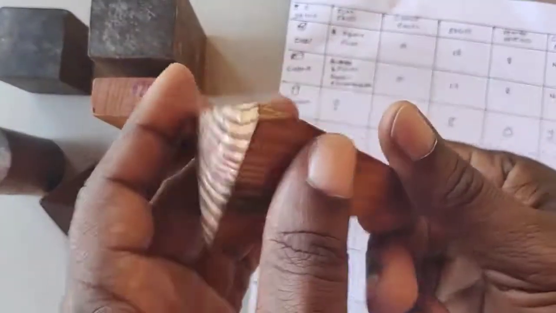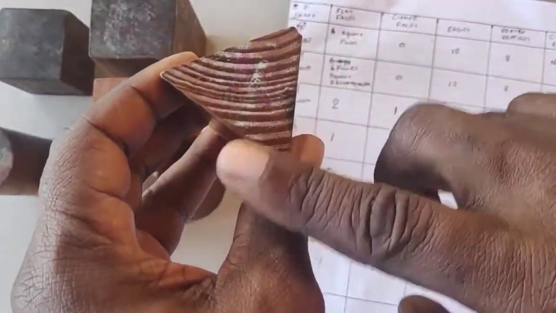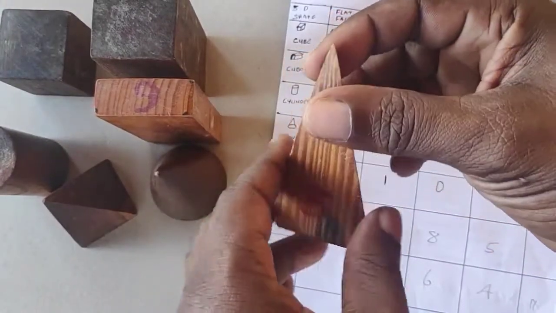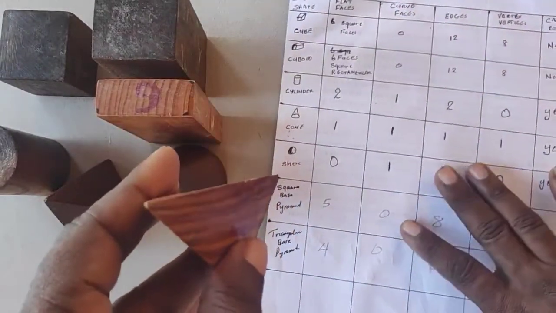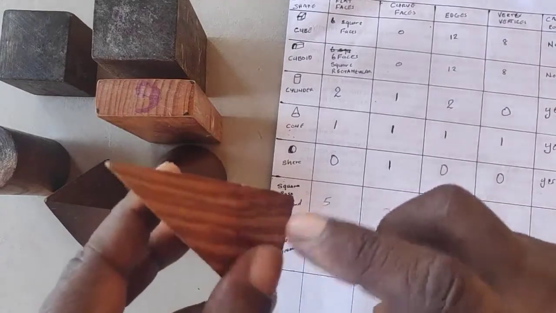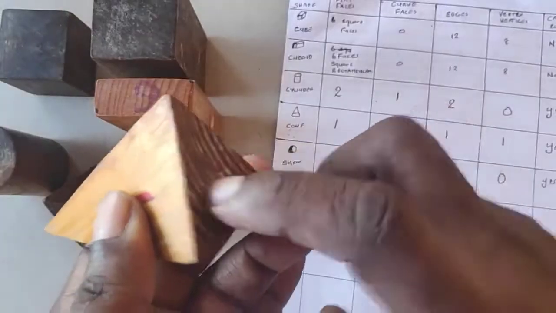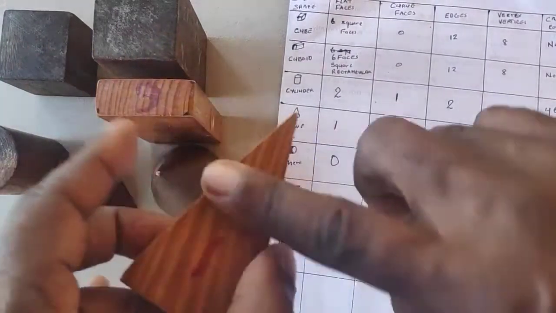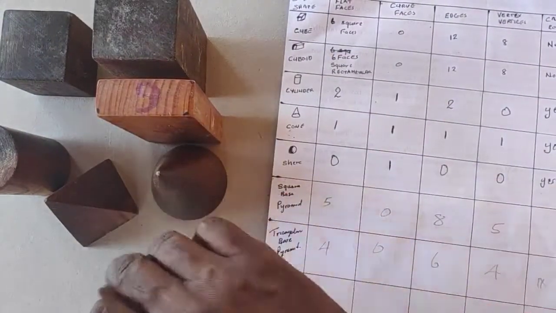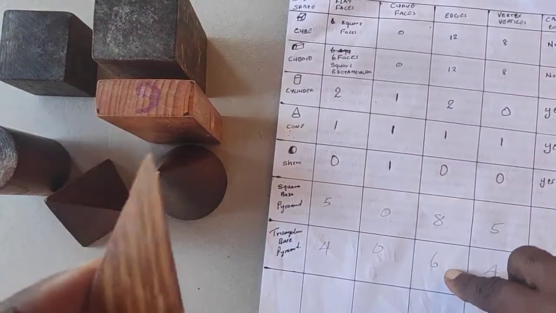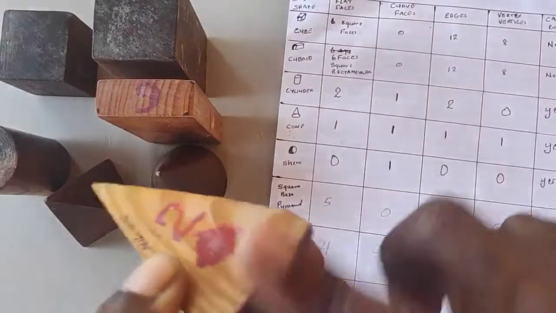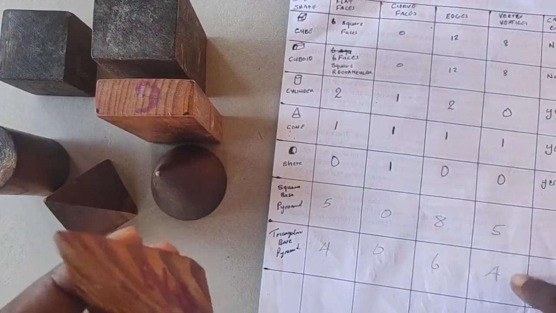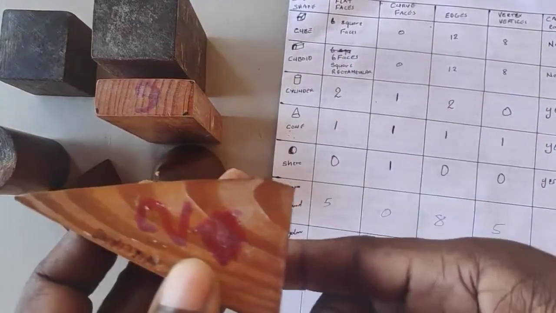We looked at also our triangular base pyramid, because the base is triangular. It's called a triangular base pyramid. And this one had faces. It had 4. 1, 2, 3, 4. It had no curved faces, none. That means it can't roll. It had 6 edges. 1, 2, 3, 4, 5, 6. 4 vertices. 1, 2, 3, 4.